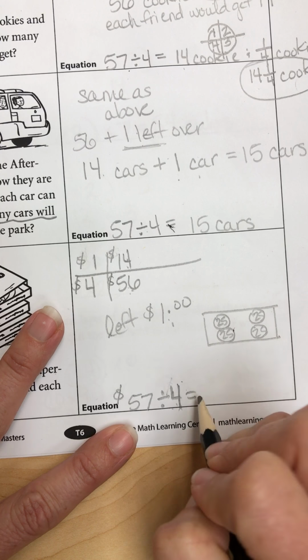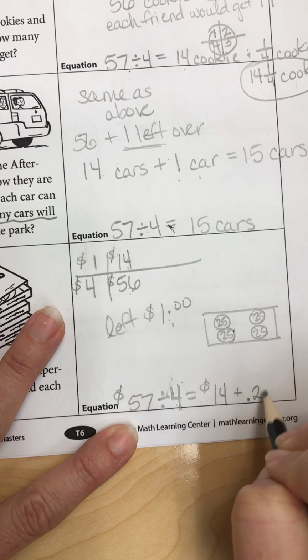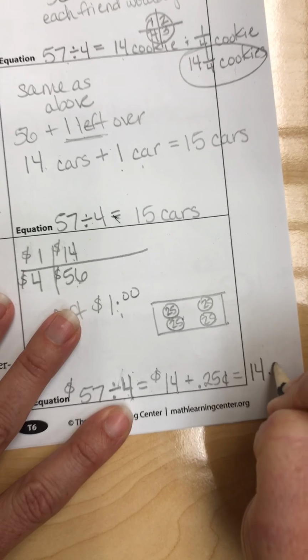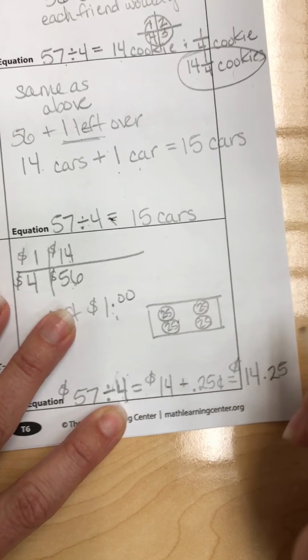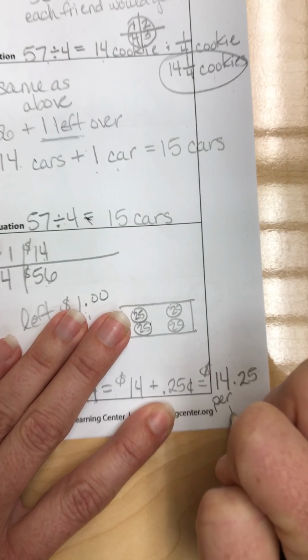So it would be $14 plus 25 cents, which equals $14.25 per pizza.